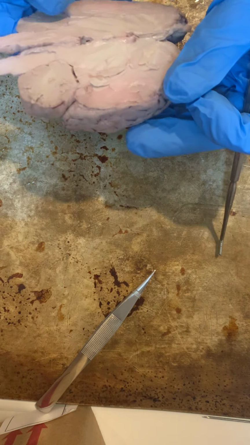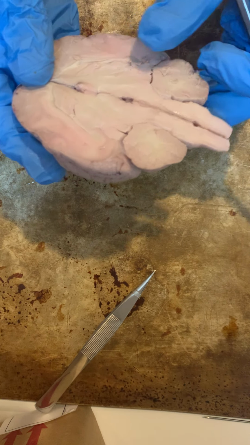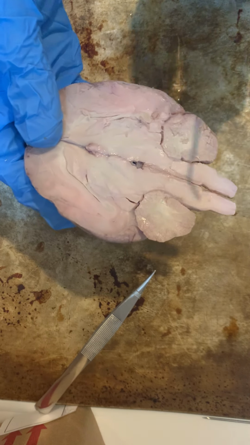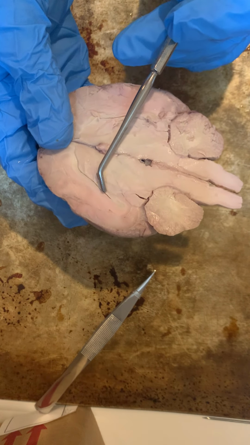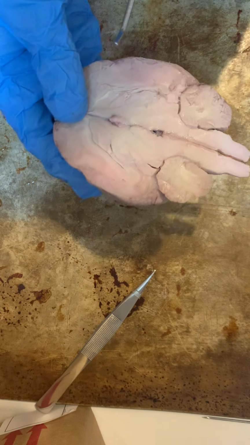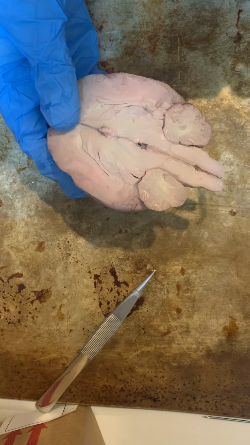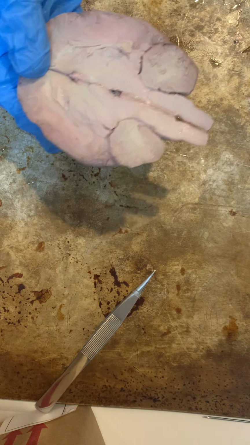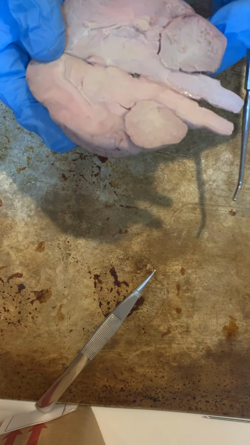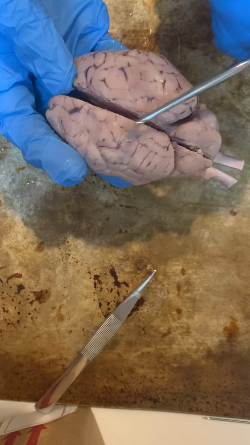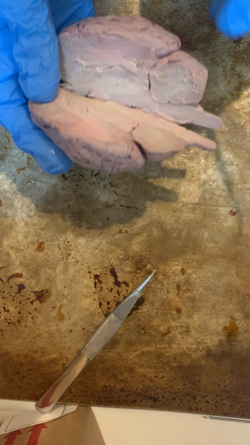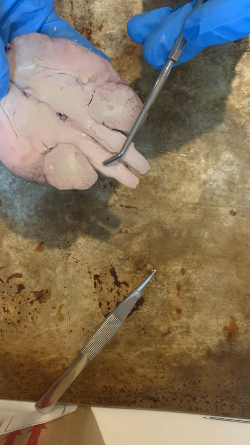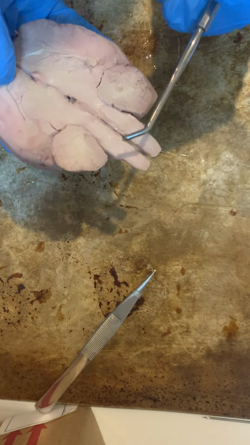Next, if we look in here, let me see which way has the best view of it. Okay, so you can see right here is the corpus callosum, and this gives the ability to send signals between our two hemispheres of the brain. So that allows that. Next, we have our brain stem right here.